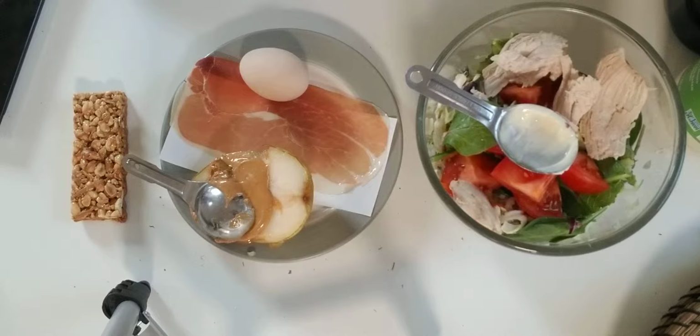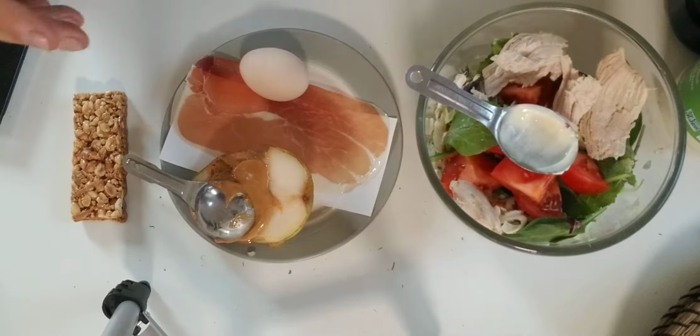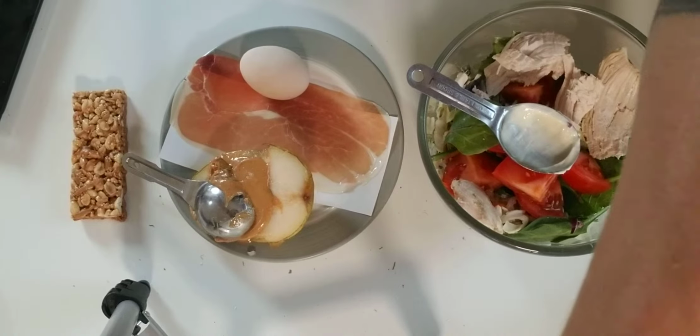So let's talk now about the problems of this method and the good things about this method. Let's start with the good things. Let me put my face back on. There you go.